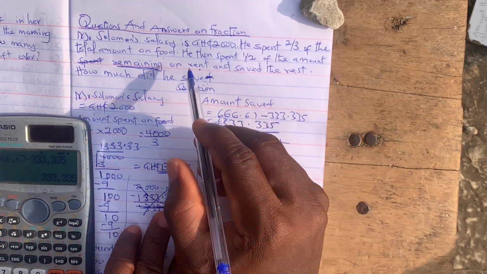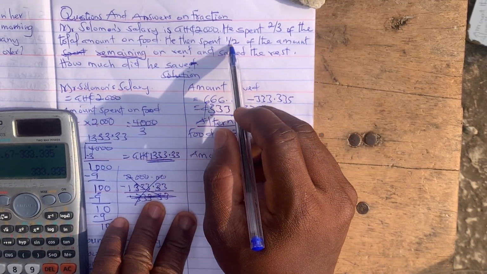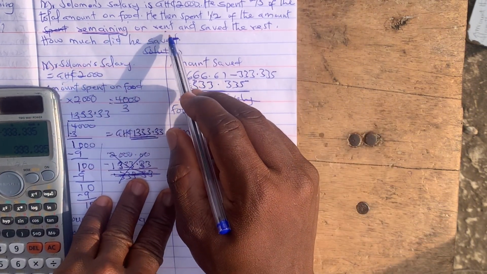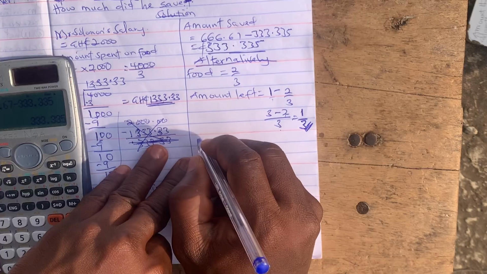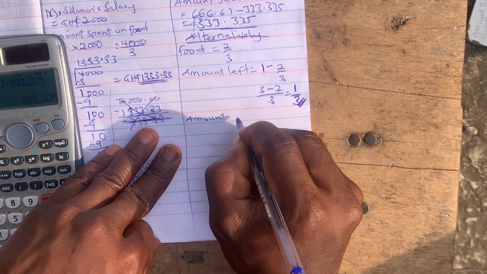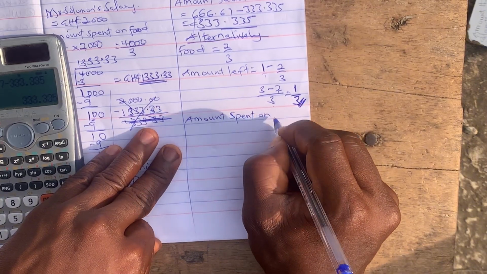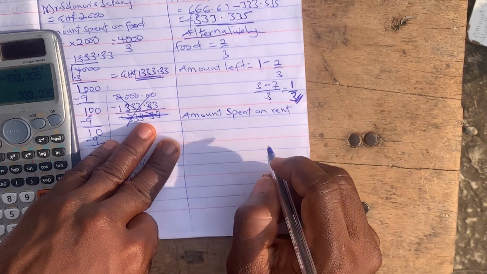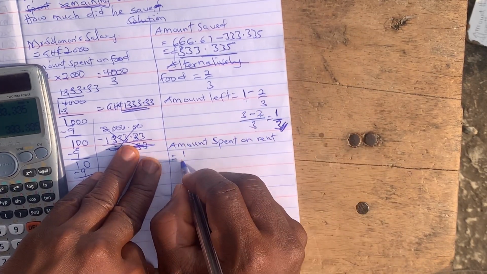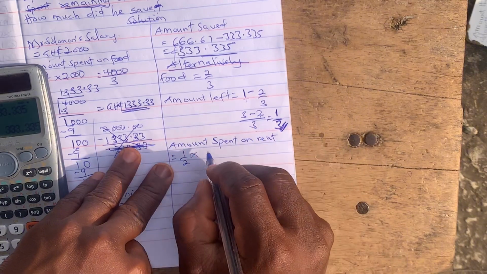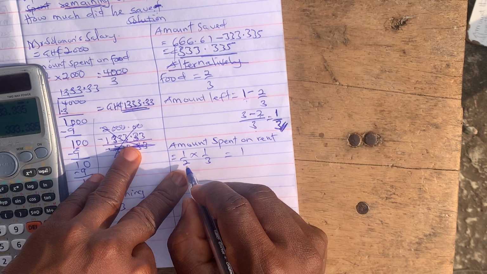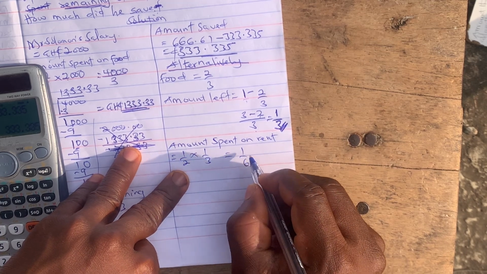So let's move on. He then spent 1 out of 2 of the amount remaining on rent. So the amount spent on rent equals 1 out of 2 of the remaining amount, which is a fraction of the amount, equals 1 times 1 is 1, 2 times 3 is 6.